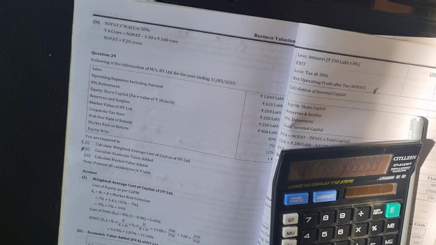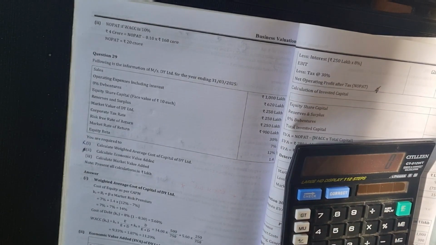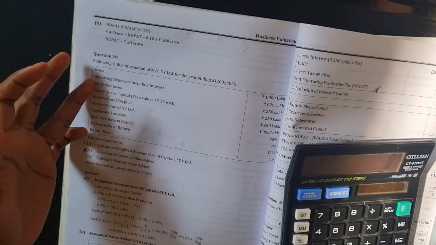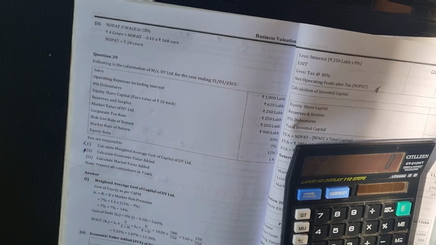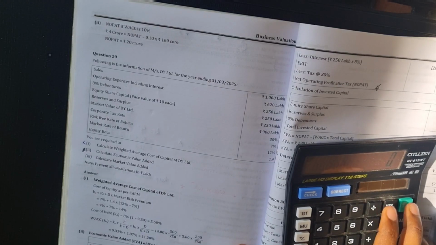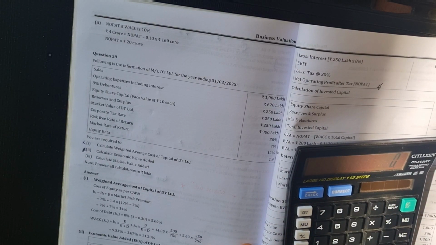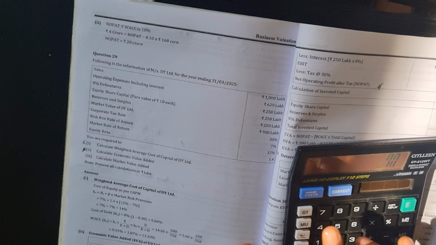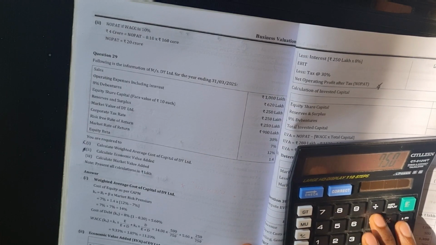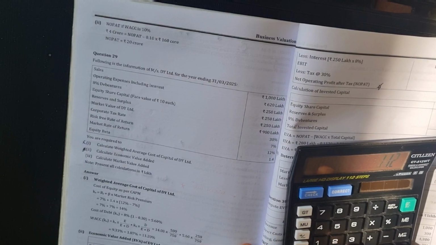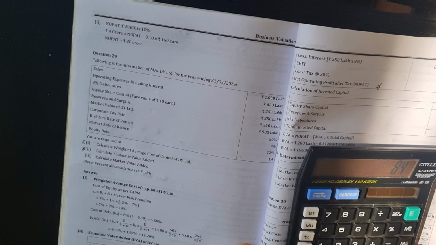Next we have EVA. Okay, what is EVA? EVA is your NOPAT minus your invested capital into your WACC of the company, right? So we have WACC, we have invested capital. What is invested capital? It is your debentures, equity and reserves and surplus, right? So how much is it? 750. Yes, there is no other information given. So 750 into 11.2%, I'm getting it as 84.